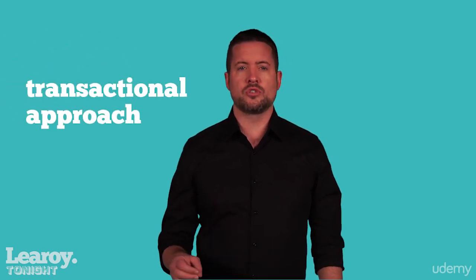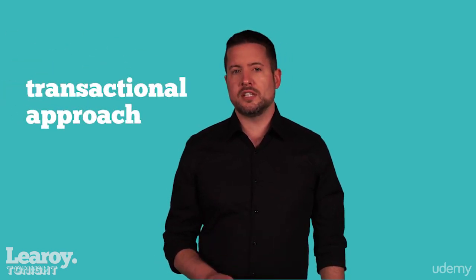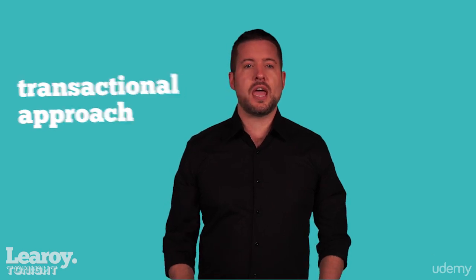CLV helps you to avoid a transactional approach. You don't want your efforts in obtaining new customers to outweigh their CLV. If we're not focusing on ways to make our existing customers happy and marketing to those who have already bought from us, then the cost of the acquisition will outweigh the amount we can make from a single person.